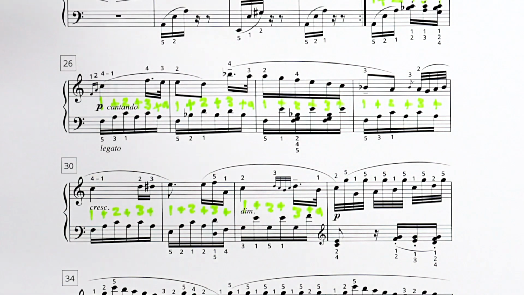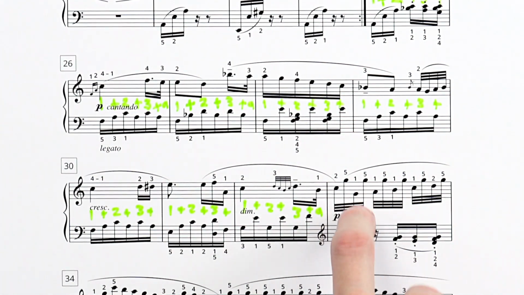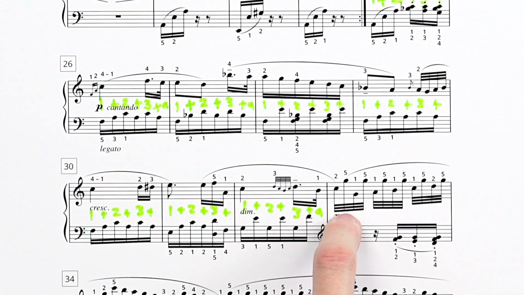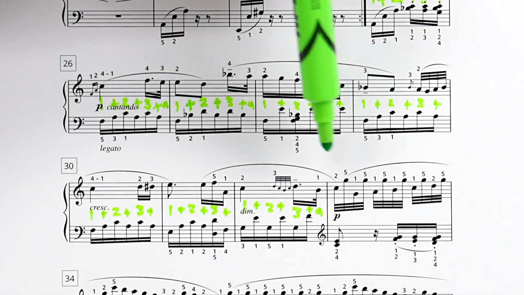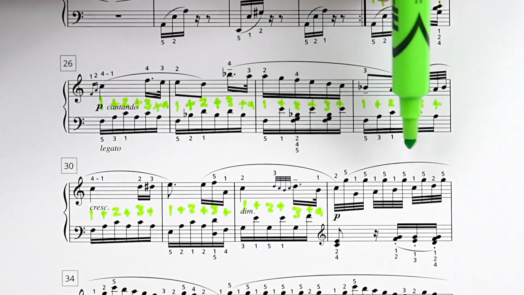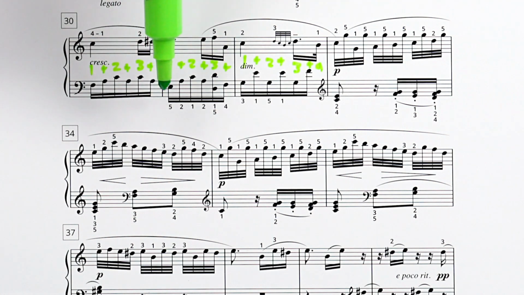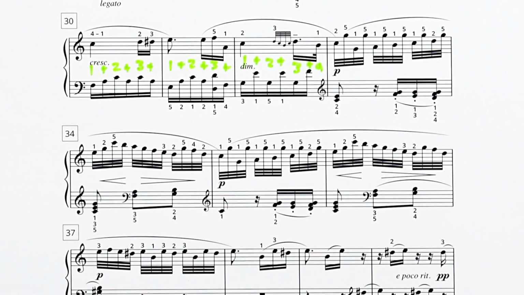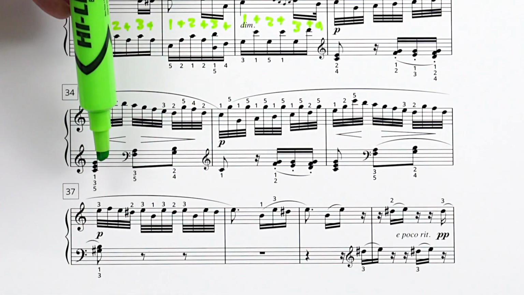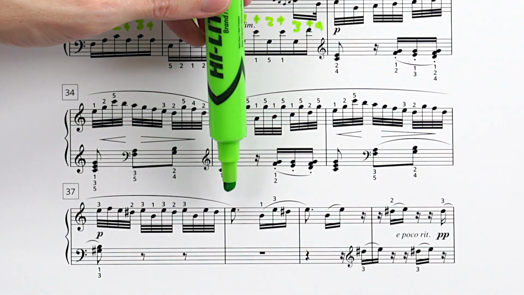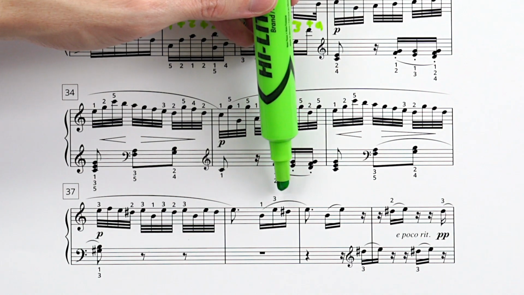And then when we get here, you'll notice because we have 3 beams, we are now 32nd notes. 4 of those can fit in 1 8th note beat. So now we're going quite fast. 1 and 2 and 3 and 1 and 2 and 3 and 2 and 3 and 1 and 2 and 3 and 1 and 2 and 3 and 1 and 2 and 3 and.